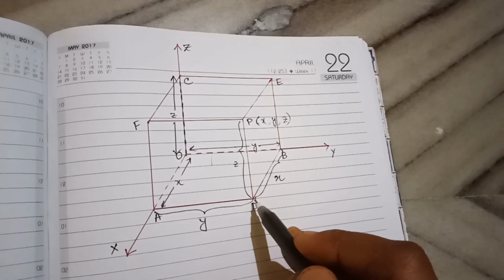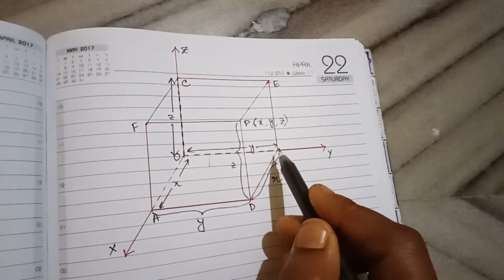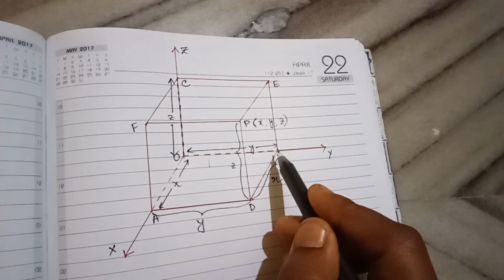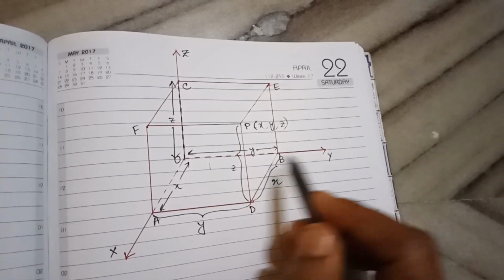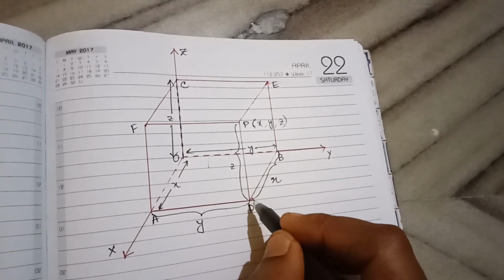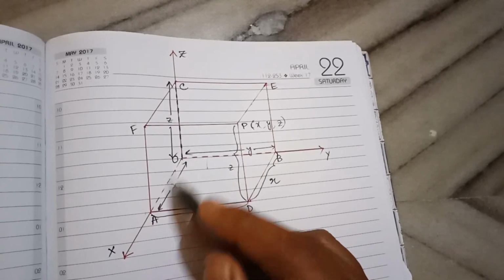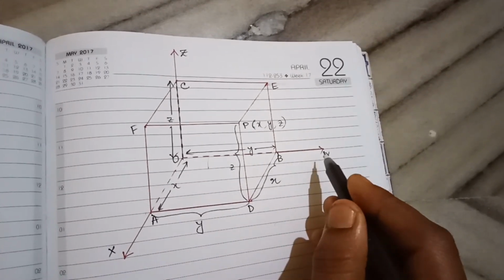From this D we will draw a parallel to the x-axis, that is on the y-axis, and a parallel to the y-axis on the x-axis. So DB is parallel to the x-axis and AD is parallel to the y-axis.